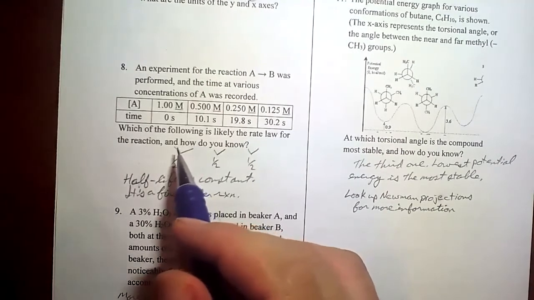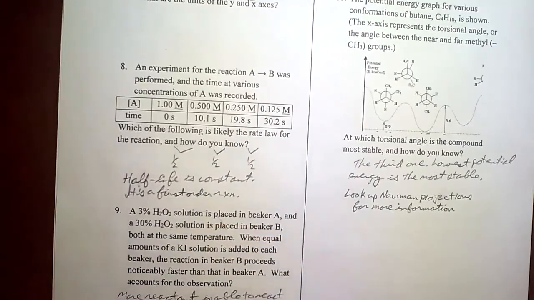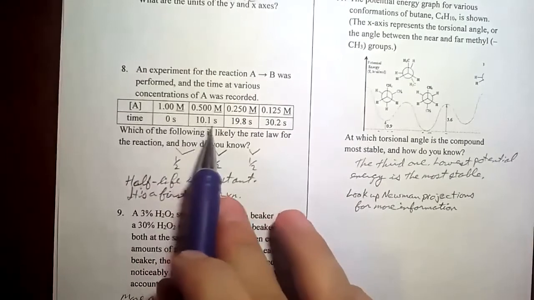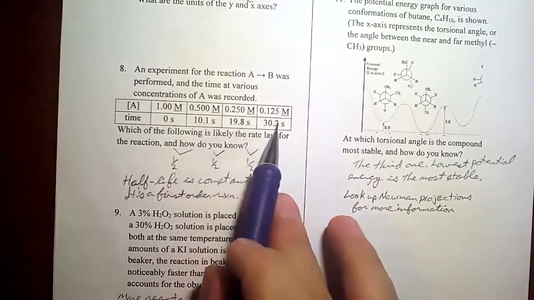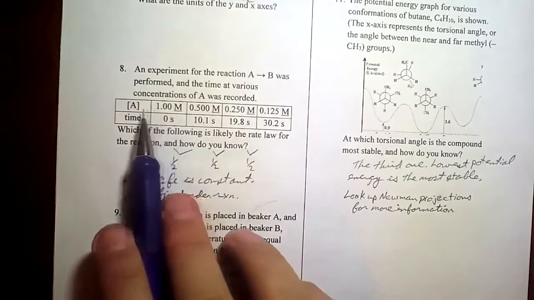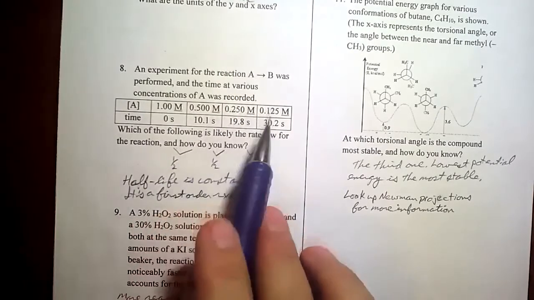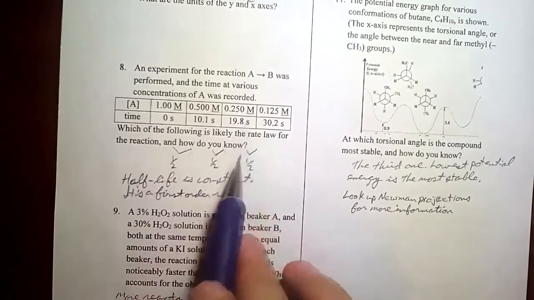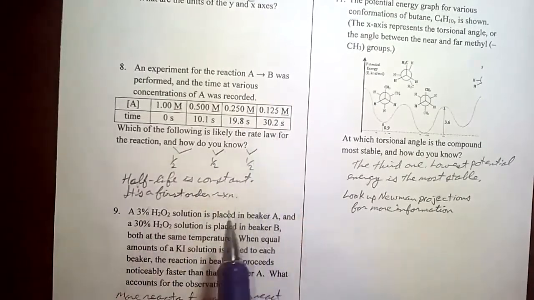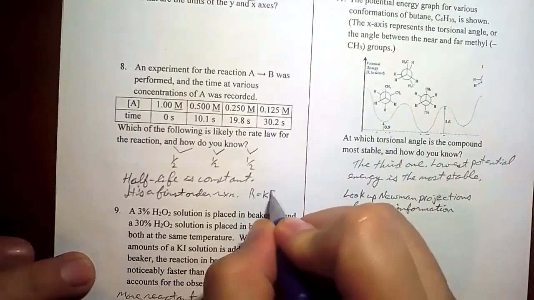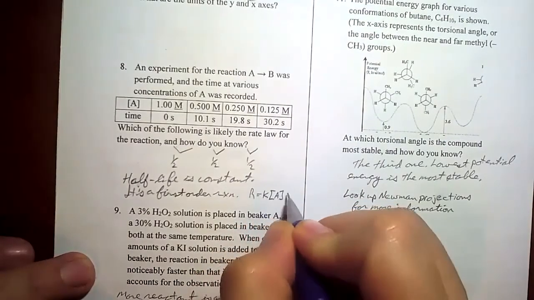A second order reaction has a half-life that is getting longer and longer. Well, look, here's an even amount of time, at least good enough for our work. That's pretty much 10 seconds every time. And look, the amount of A reactant is reducing to half of the previous amount every time. That's a half, that's a half, that's a half. The half-life is constant. It's a first order reaction, and the rate will be k[A] molarity to the first.